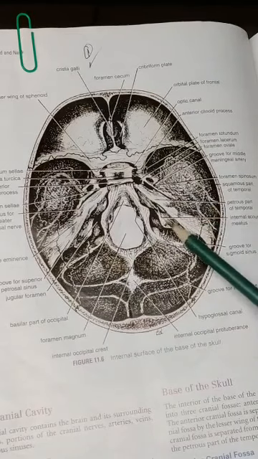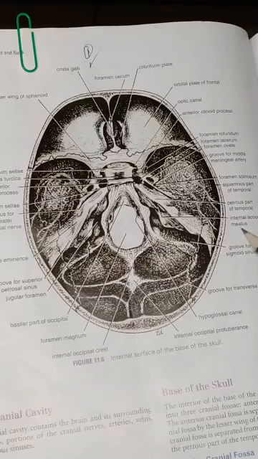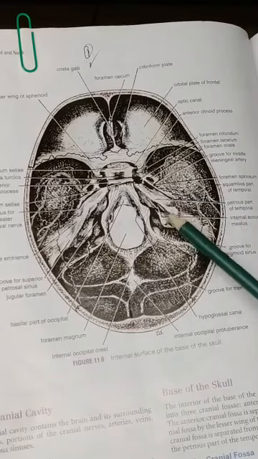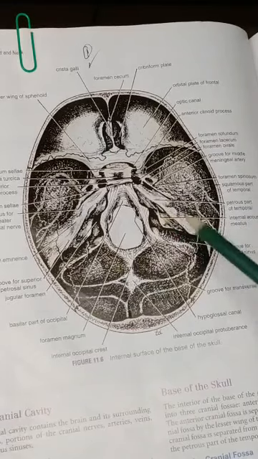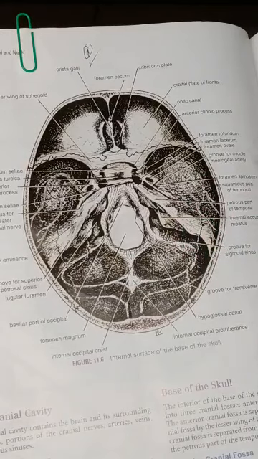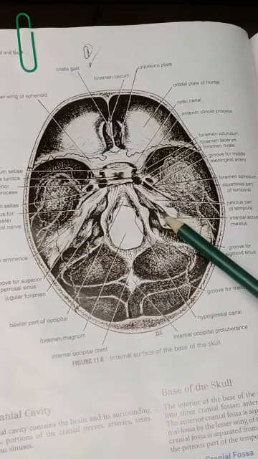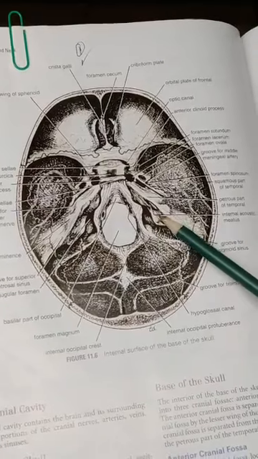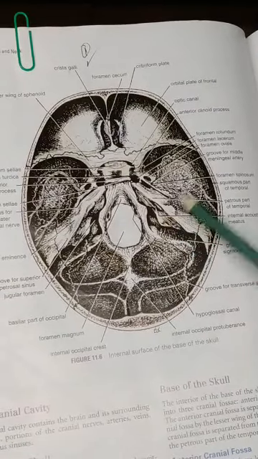While this one is an opening. Internal acoustic meatus is an opening or foramen that goes inside the numerous cavities. What are the important structures that will pass through? Again, I will hold you responsible for that.